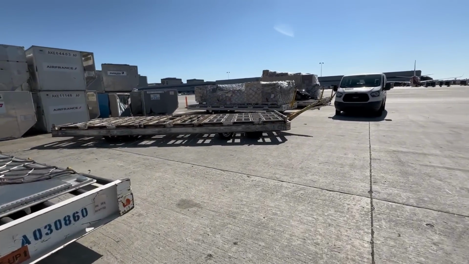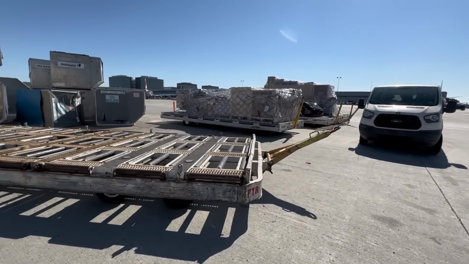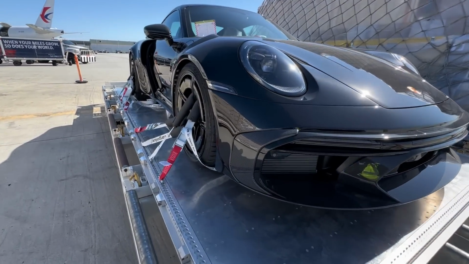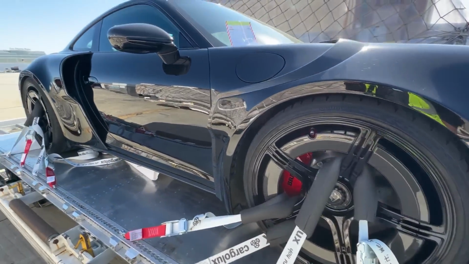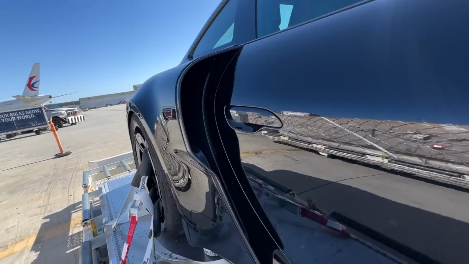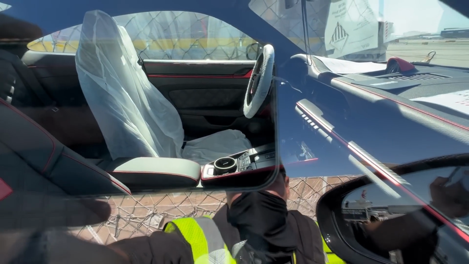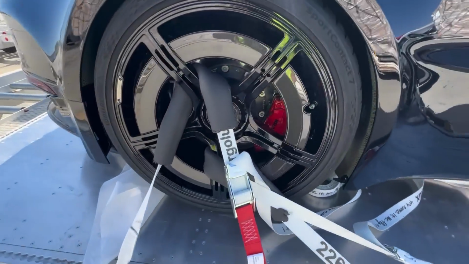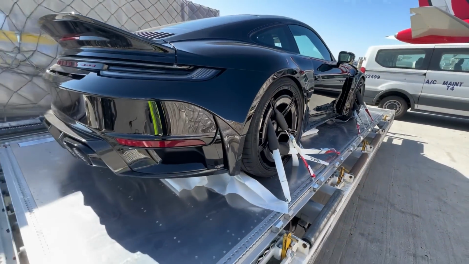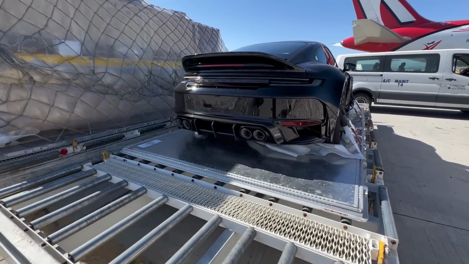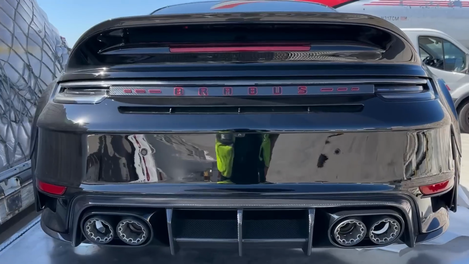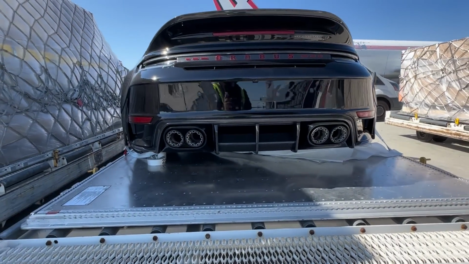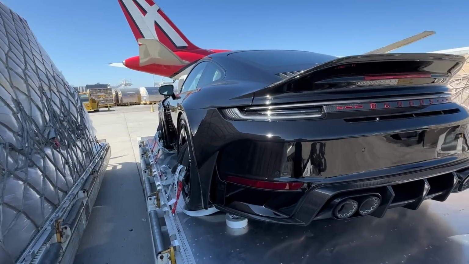Oh, and before we go, there's a lovely Porsche. Let's go look at this thing. This one doesn't look like any other Porsche I've seen. It's a little bit odd looking. This must be some kind of special edition. It has to be. Oh, it's a Brabus? Oh, okay. Now I know why it looks different. It's a Brabus edition. Nice. Very nice.